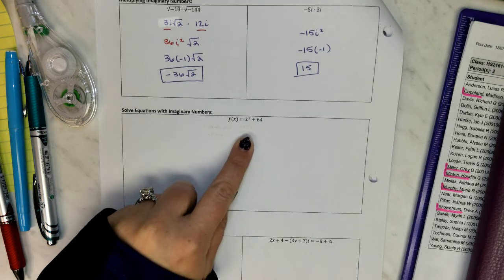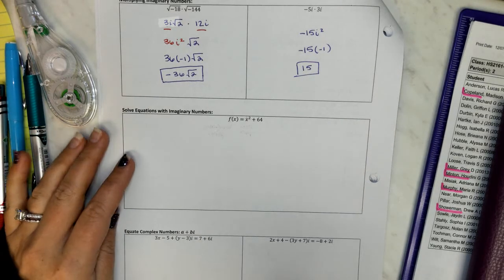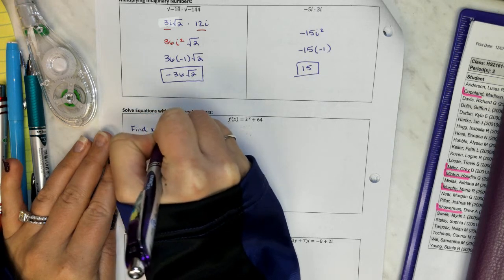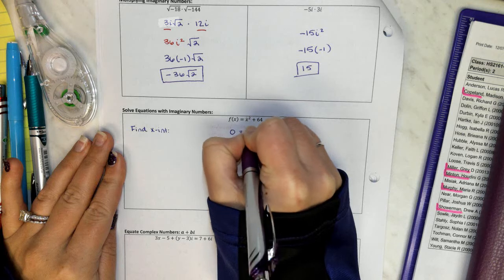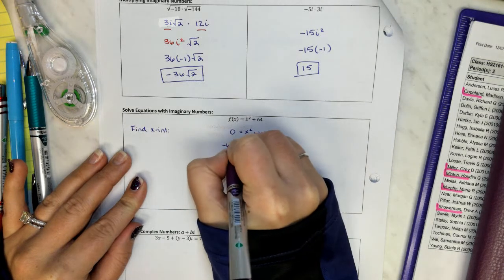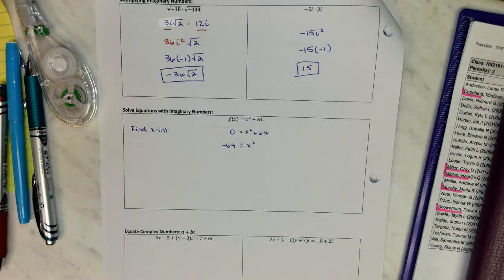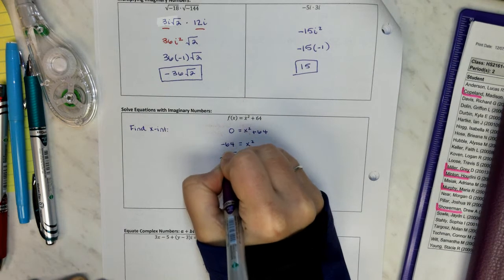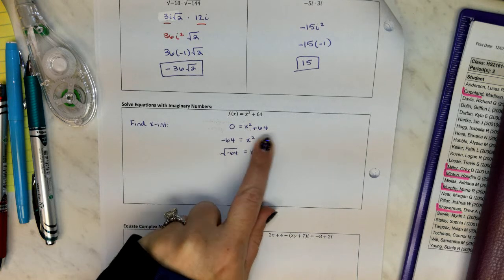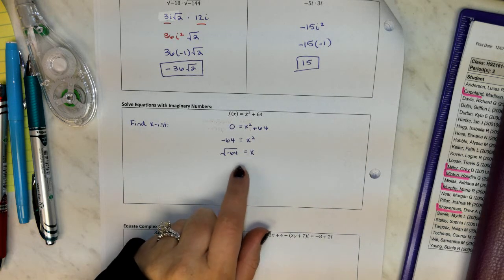If we are given something like this, and let's say we're asked to find the x-intercept, and we plugged in 0. And when we were solving, we got negative 64 equals x squared. And the problem is you go to square root both sides, and you were stuck with taking the square root of a negative number. Now, before I told you that it was acceptable to say no x-intercepts. Now, I will give you an equation like this and ask you to solve it. You will have to continue from this point on.